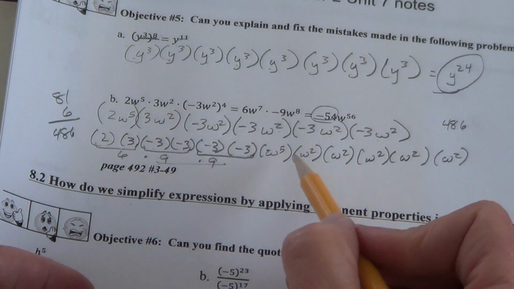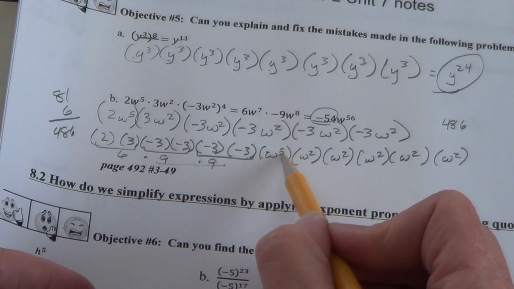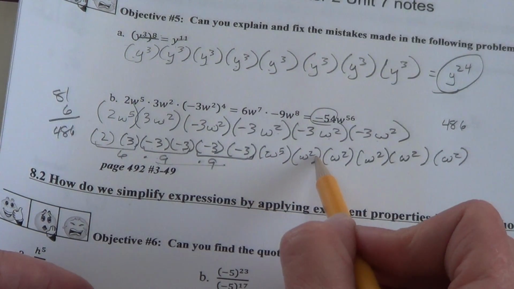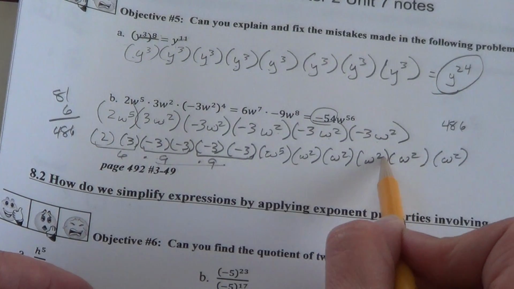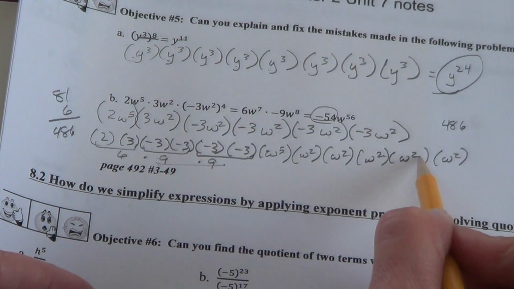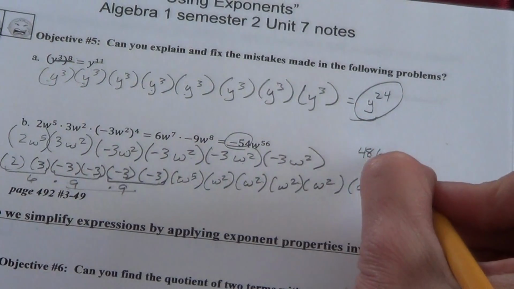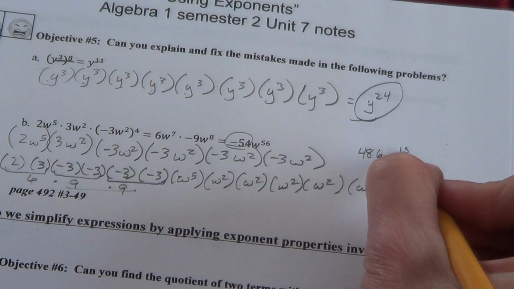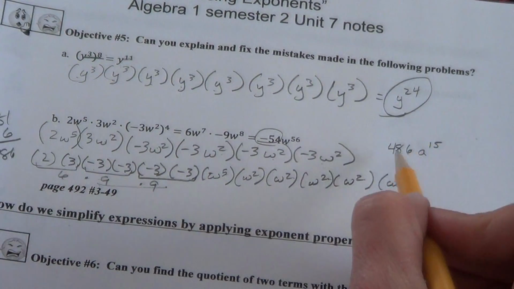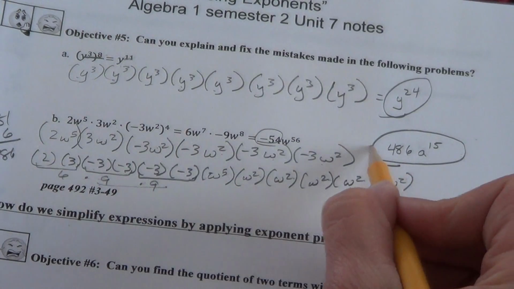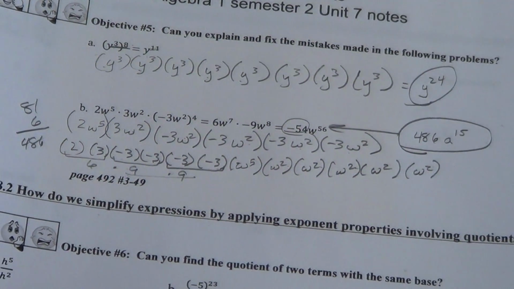And then the w's, we have 5 here. 2 more would be 7. 2 more is 9. 2 more is 11. 2 more is 13. 2 more is 15. So a to the 15th. So we've got quite a bit of stuff going on there.